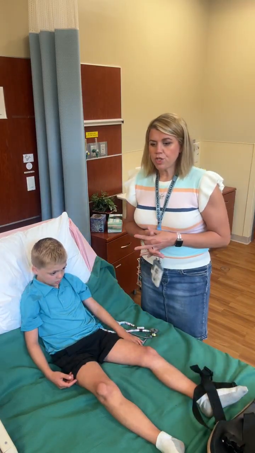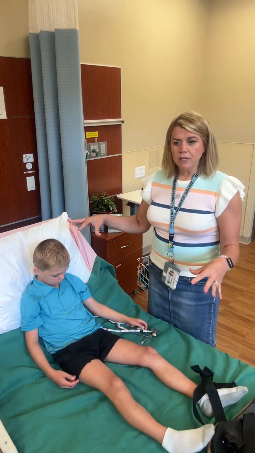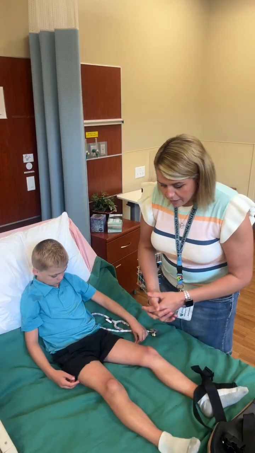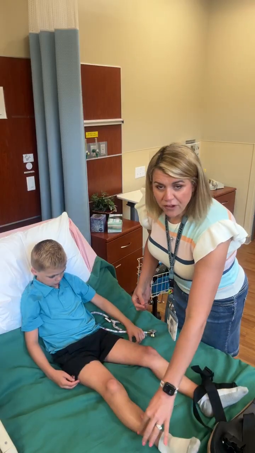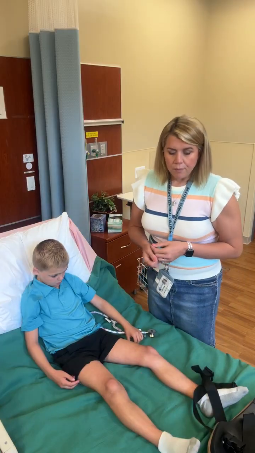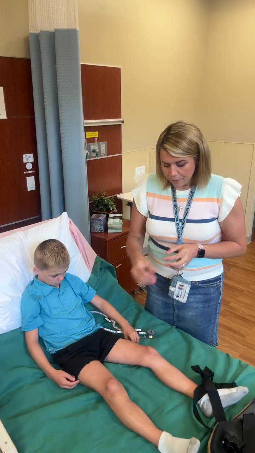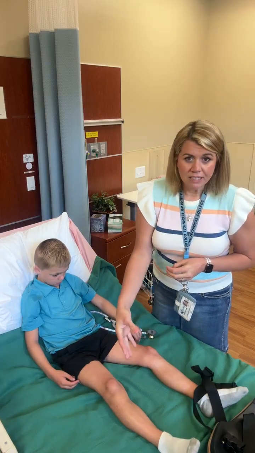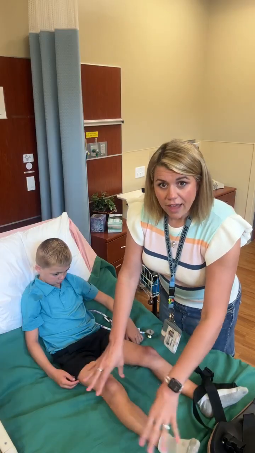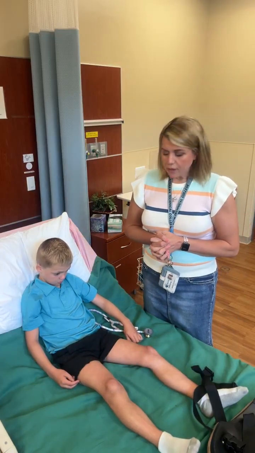When it comes to assessing an actor, let's say Connor had a leg wound or something like that, there may be some fake skin here with some moulage, basically a fancy word for theatrical makeup, that makes it look like it's infected or something like that. We want you to assess that area as if you would in a real situation with a real patient.